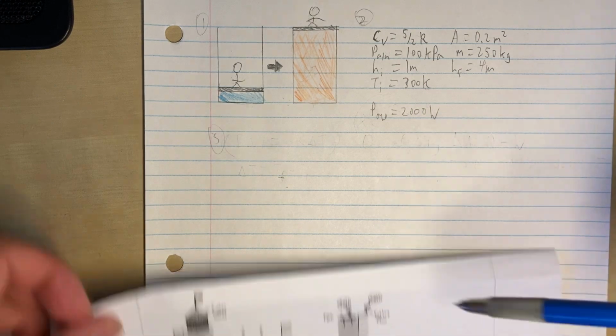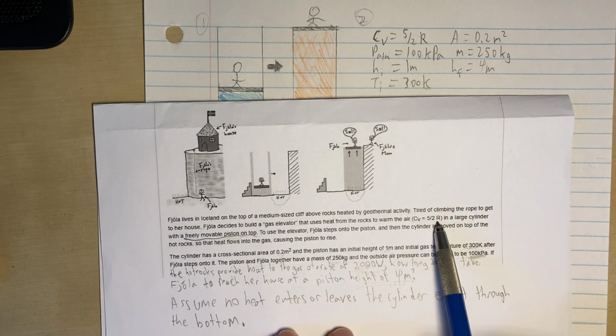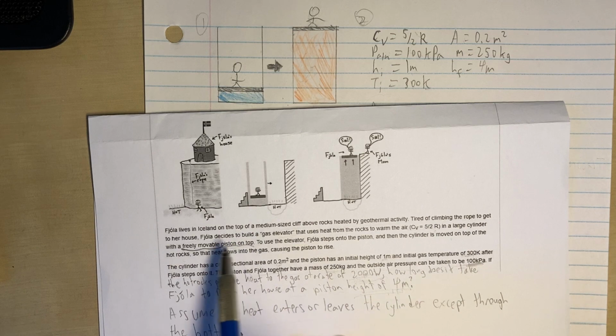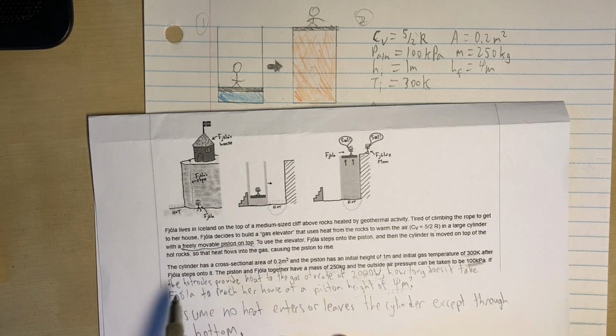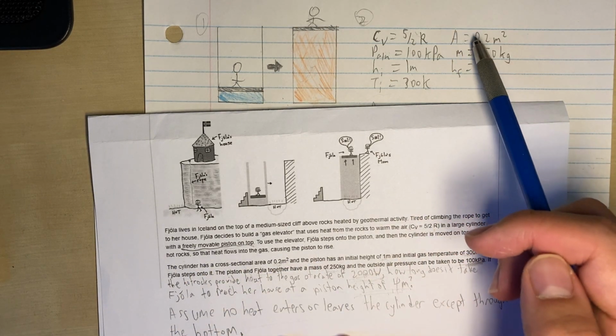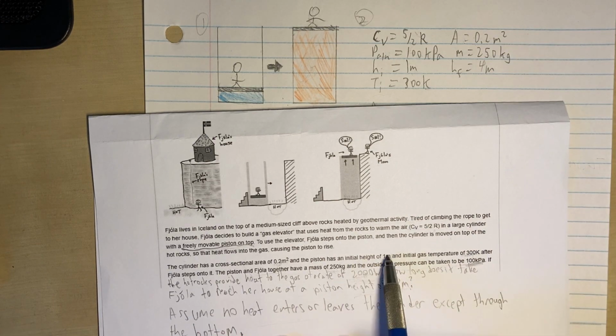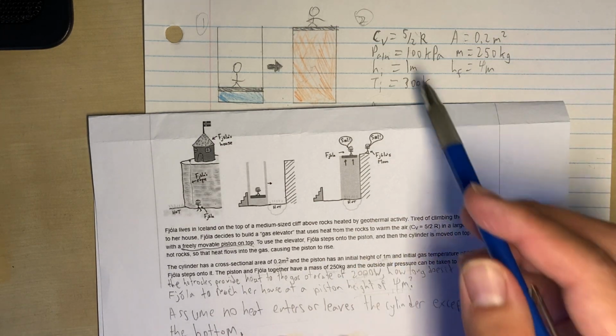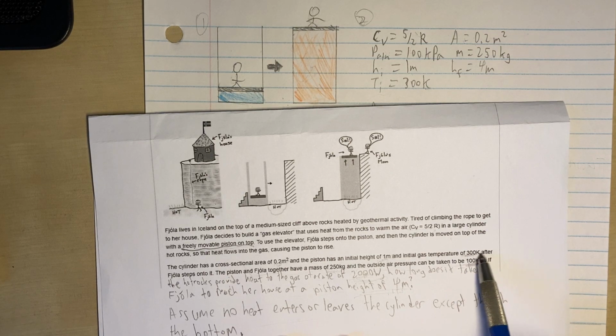Then step 2 is you write out all your variables. Just read through the question here. So CV equals 5/2 R, a large cylinder with a freely movable piston top. We'll get to that later, but this is one hint that this is an isobaric expansion. Anyway, moving on. Cross-sectional area of 0.2 meters squared. A equals 0.2 meters squared. Initial height 1 meter. Initial temperature 300 Kelvin. Mass 250 kilograms. Atmospheric pressure 100 kilopascals. Remember that.